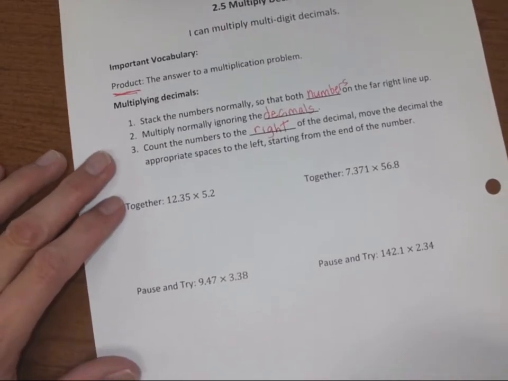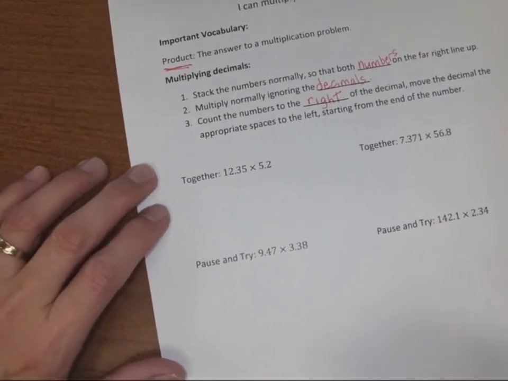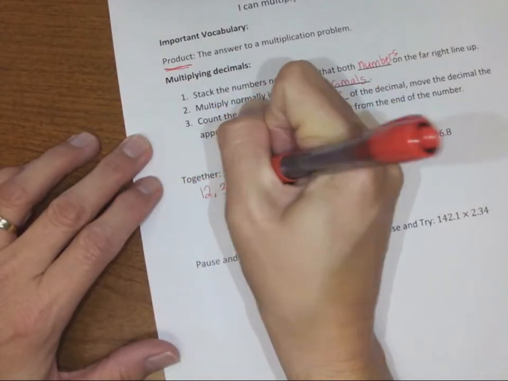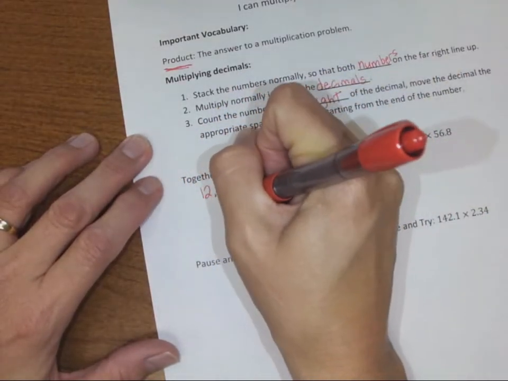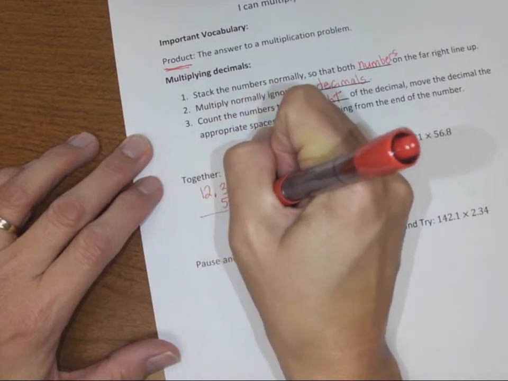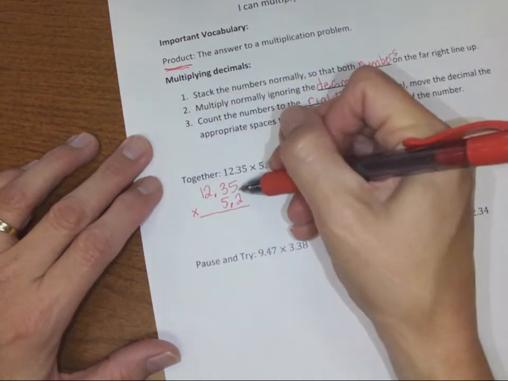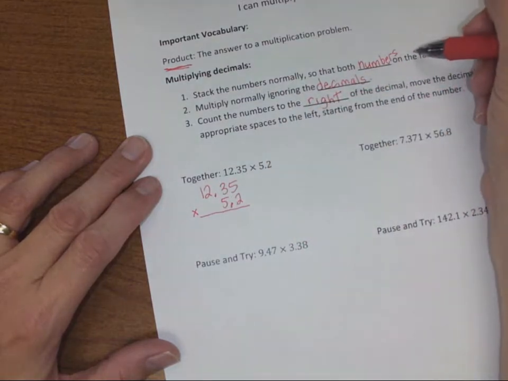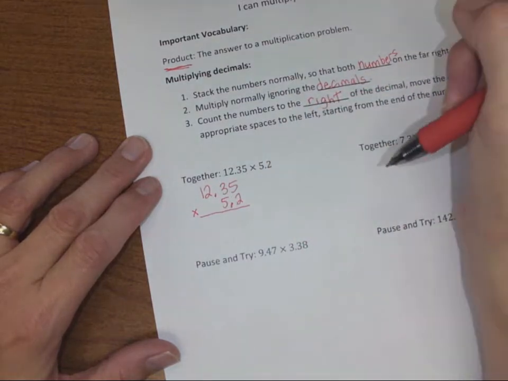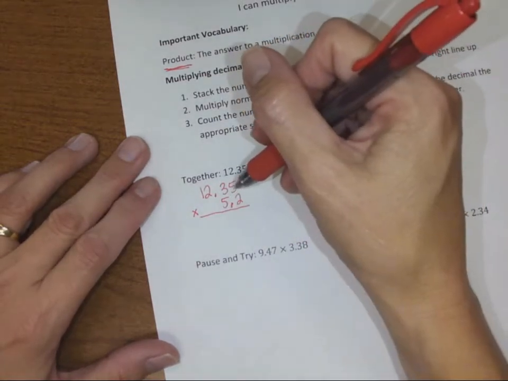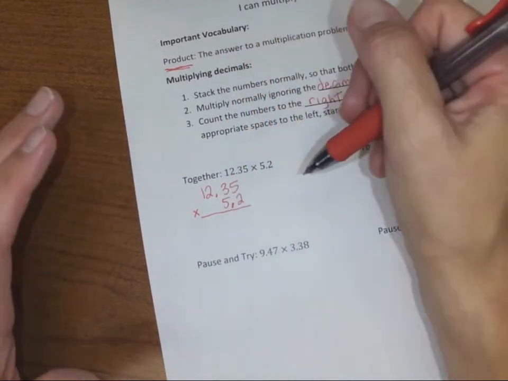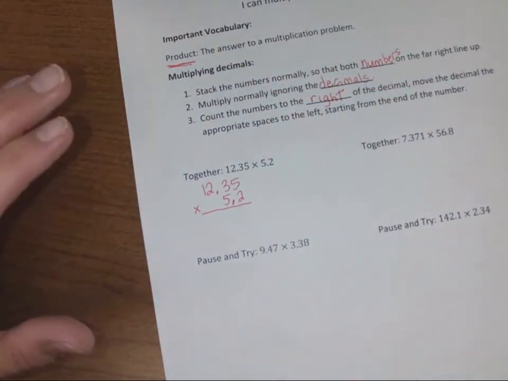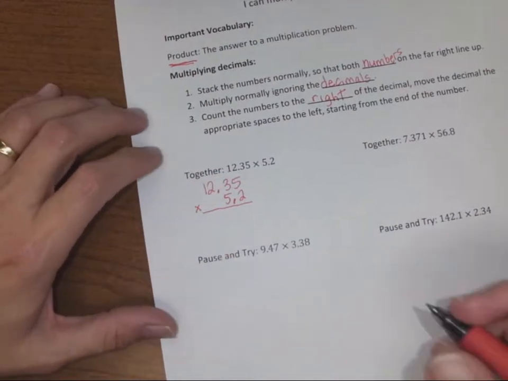So let's go ahead and do this first one together. We have 12.35 and 5.2. Once again, notice how I have lined up the numbers all the way to the right, just like it says in step number 1. Because it's not like addition and subtraction where you have to line up the decimals. You don't. You just line them up to the right. So now we're going to multiply normally, ignoring that there are any decimals even here.